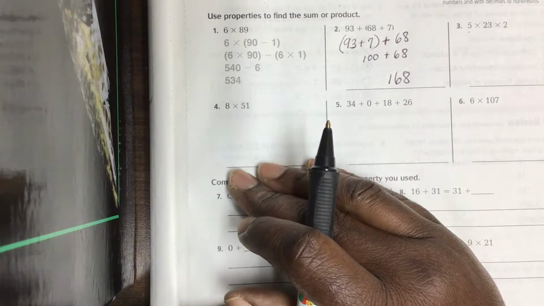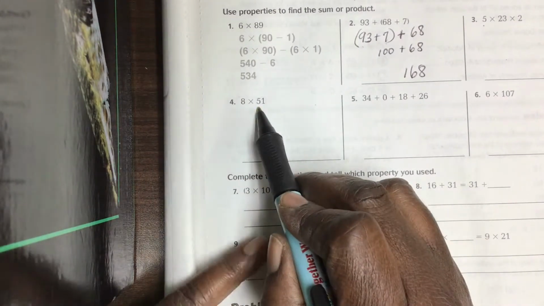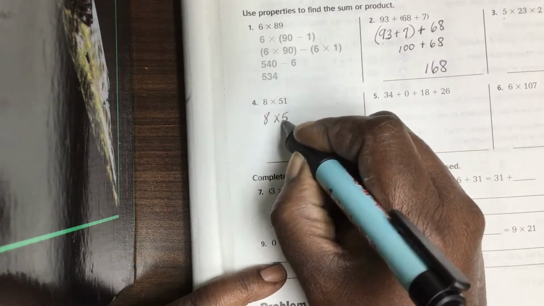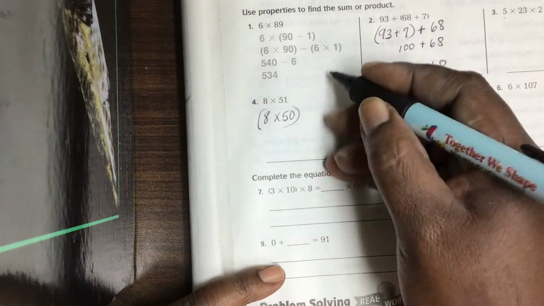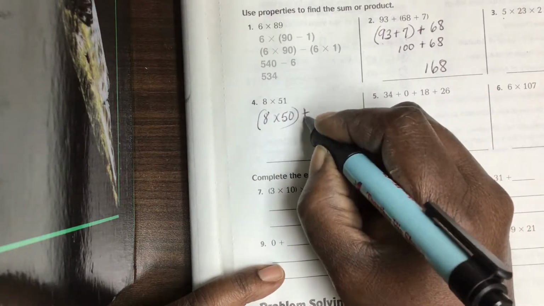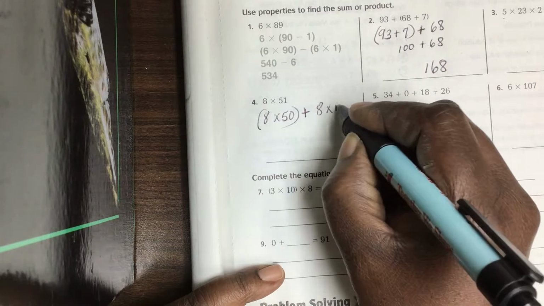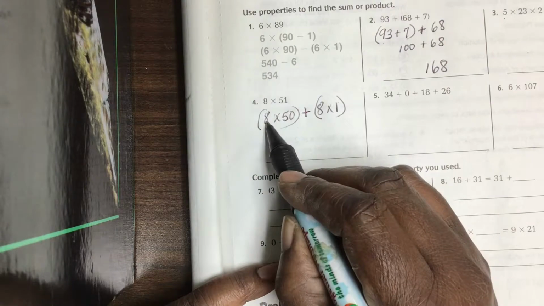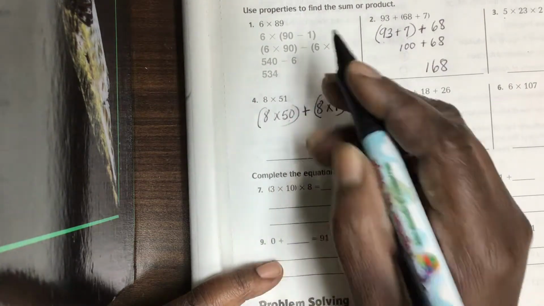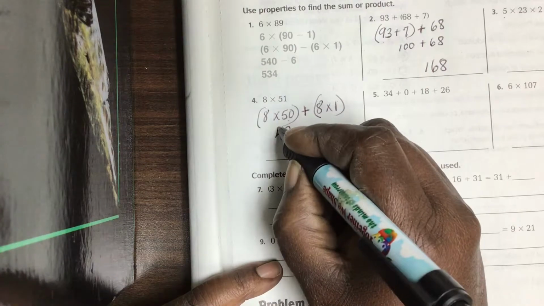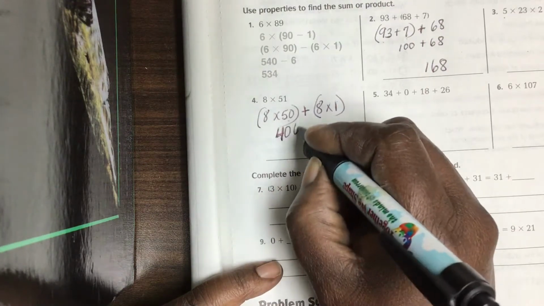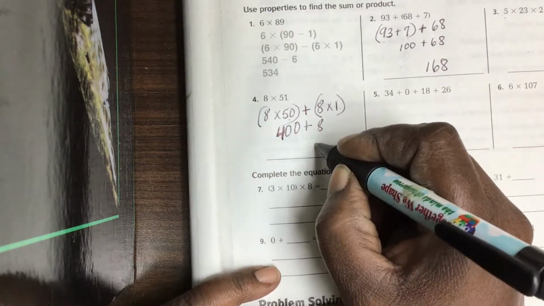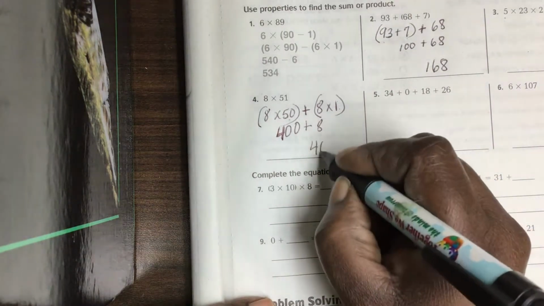So here we can separate the 51 into two parts. We can have 8 times 50, all right, plus the 8 times 1, okay? And that makes it 8 times 51. So that 8 times 50, we know 8 times 5 is 40, makes it easier to manage. So 8 times 50 is 400, plus 8 times 1 is 8. So it gives us an answer of 408.